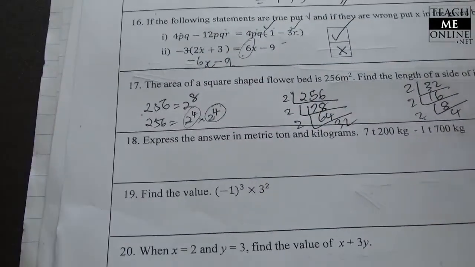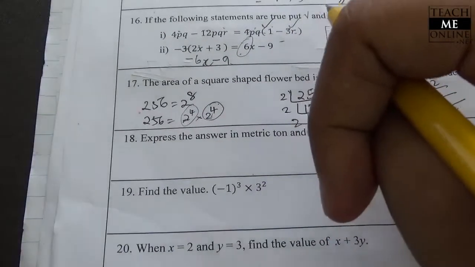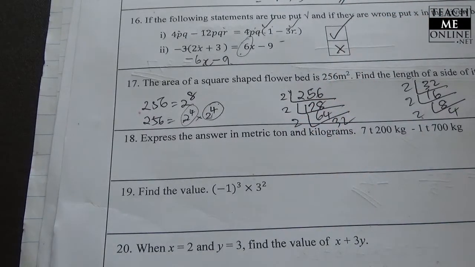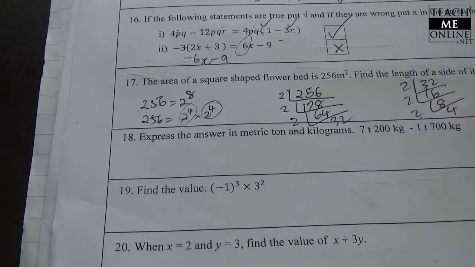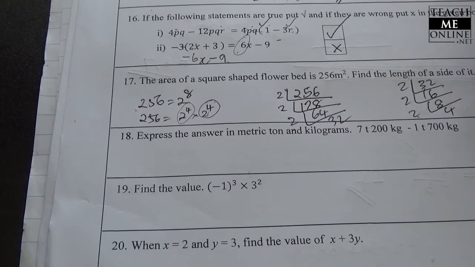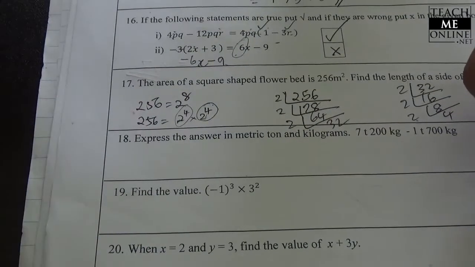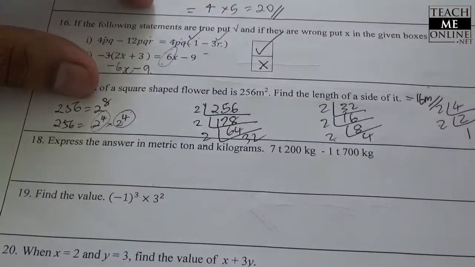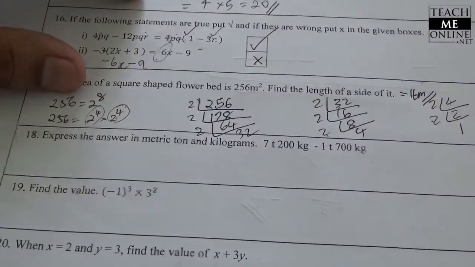2 to the power 4 means 2 into 2 into 2 into 2. Multiply 4 2's with each other. 2 into 2 is 4. That's 2 2's. 4 into 2 is 8. That's 3 2's. 8 into 2 is 16. That is 4 2's. So 16 meters. 2 to the power 4 is 16. So the answer is 16 meters. 16 into 16 is 256.